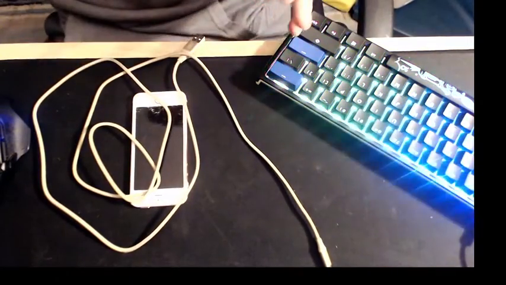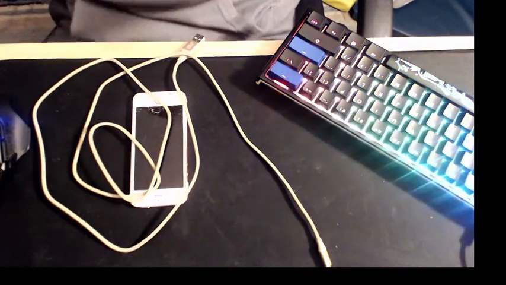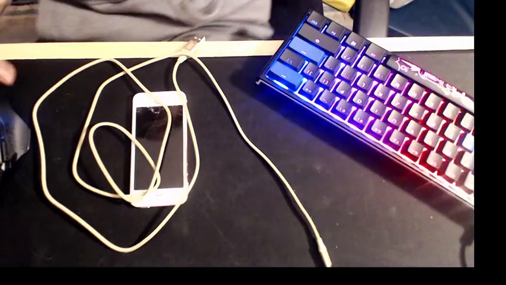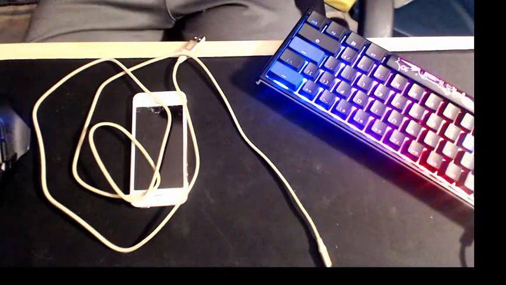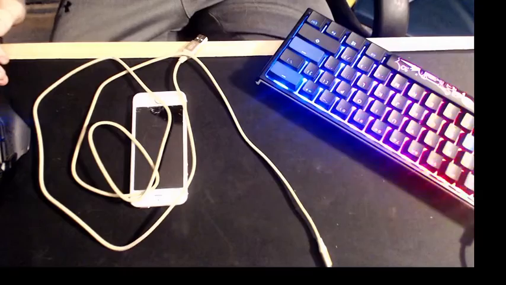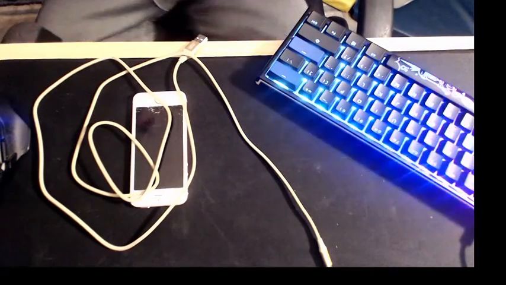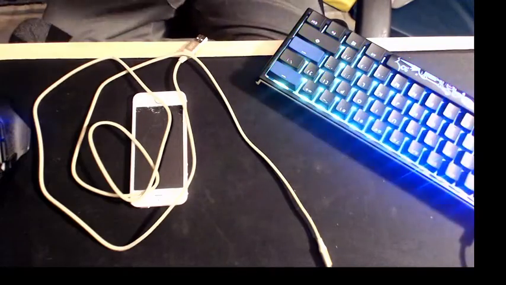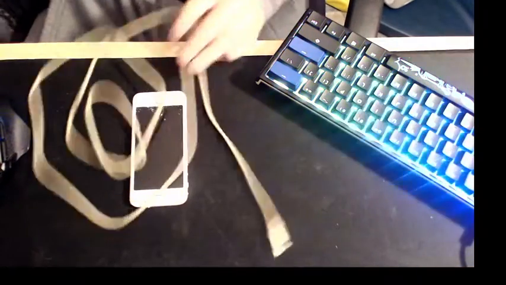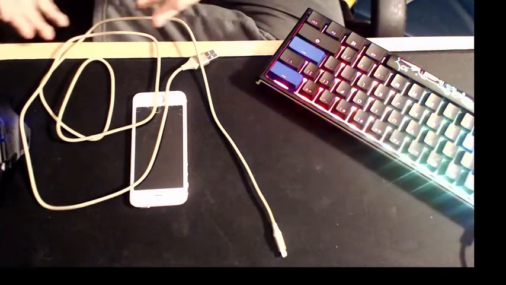Now this works on a lot of phones. It's iPhone 5 through 10. That's a lot of different phones. It doesn't matter what's in between. It can't be any higher than that, so if it's a 10 SE, it's not going to work. It has to be straight 10 and then below. So you're going to want to download a few things, and let's get that started right now.